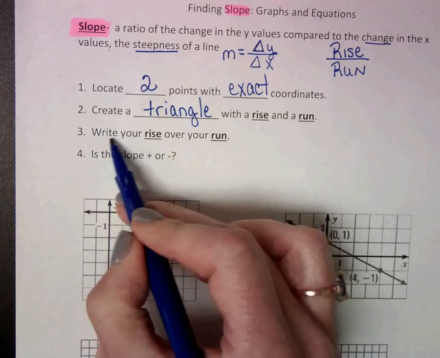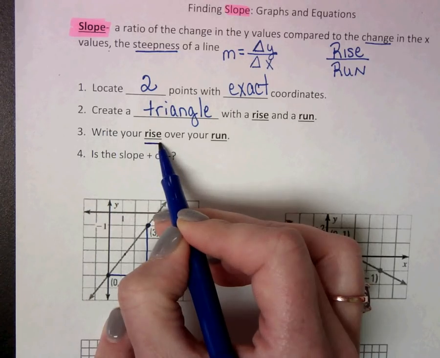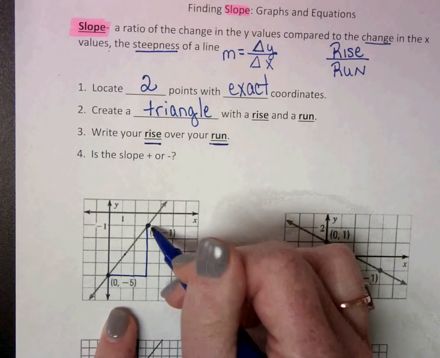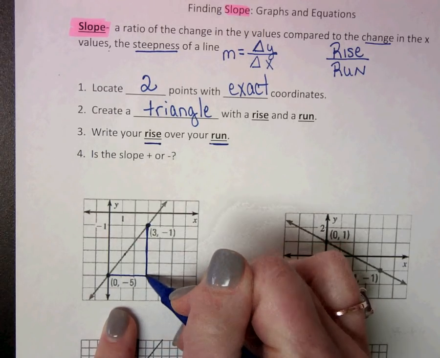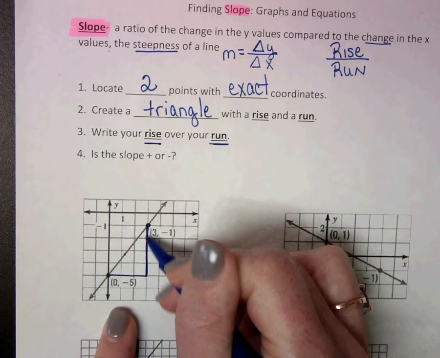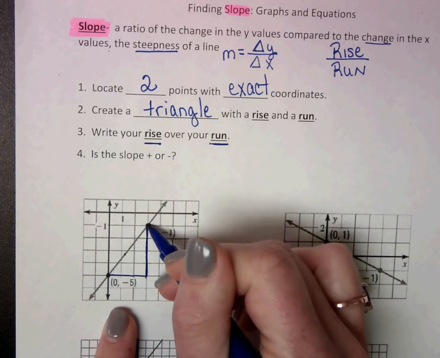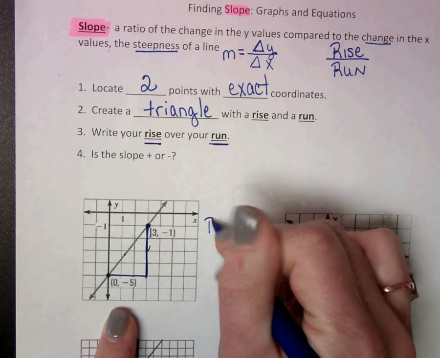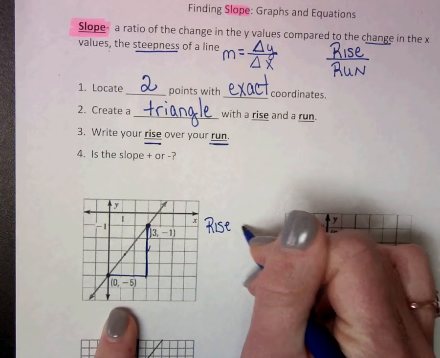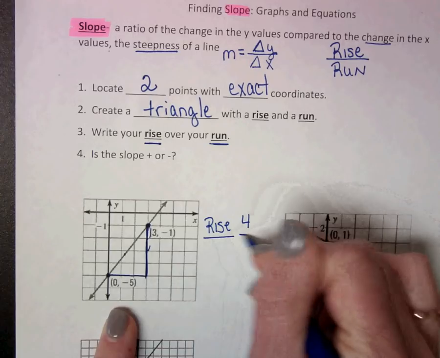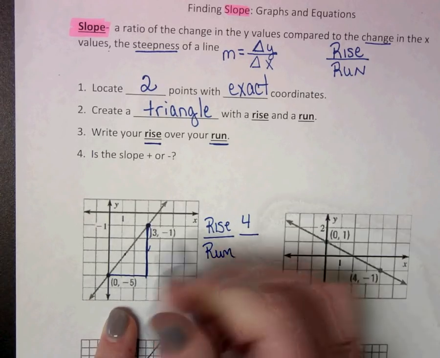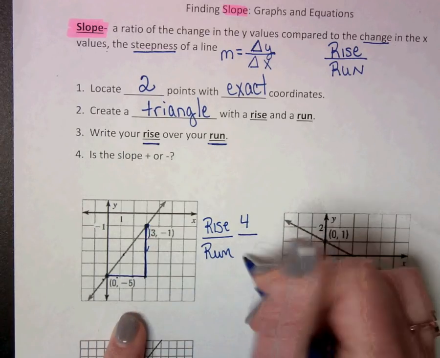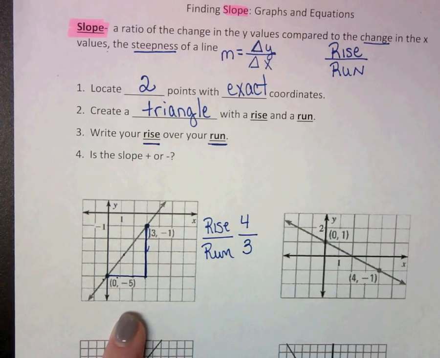Then we want to write the rise of our triangle over the run of our triangle. So what is the rise? How many are we rising or falling from here to here? Well, that's 1, 2, 3, 4. So our rise is 4. Our run, so how many did we run over? 1, 2, 3. Our run is 3.